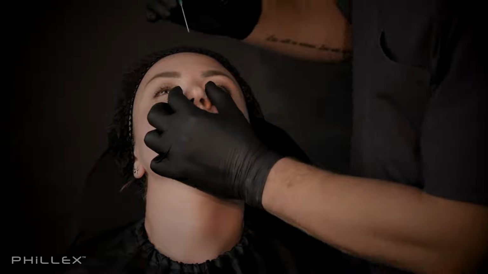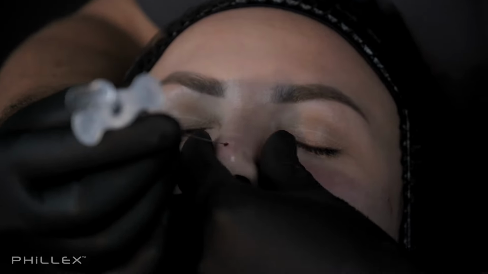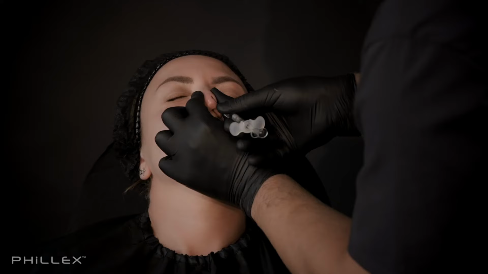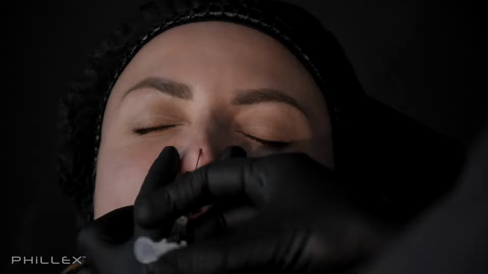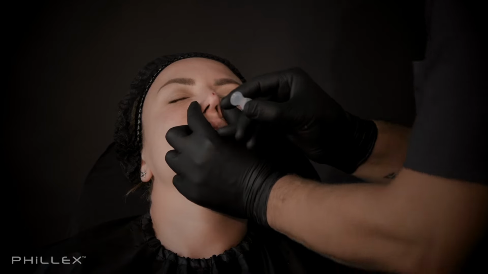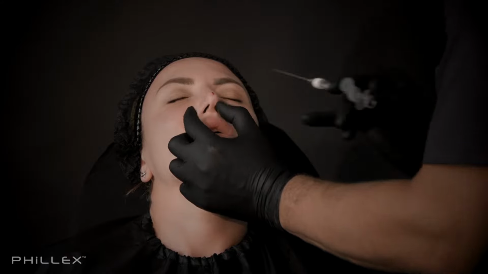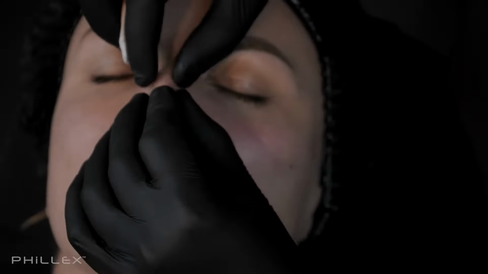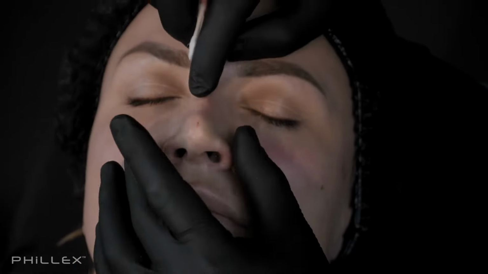And the last but not least is the nose. We are trying to do this as lightly as possible. And that's all. And now we are forming a very light volume.